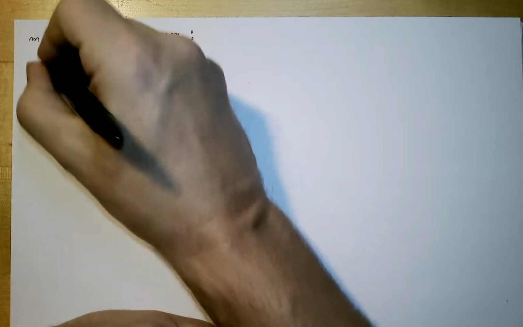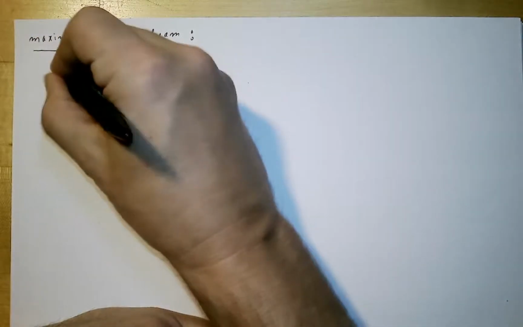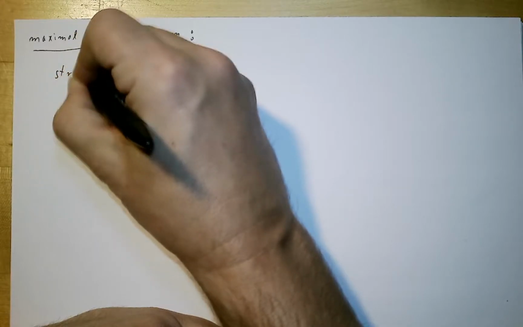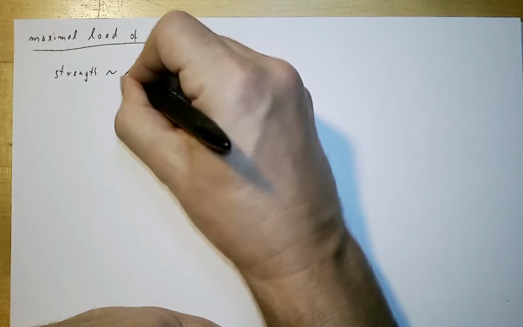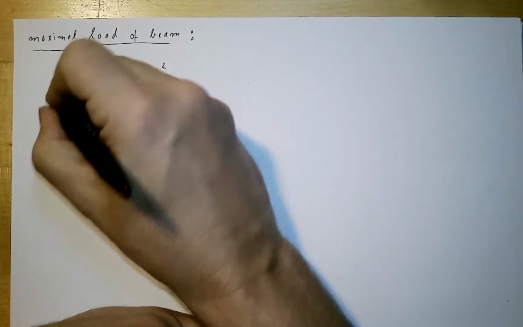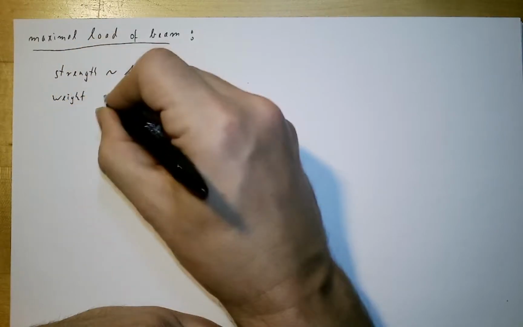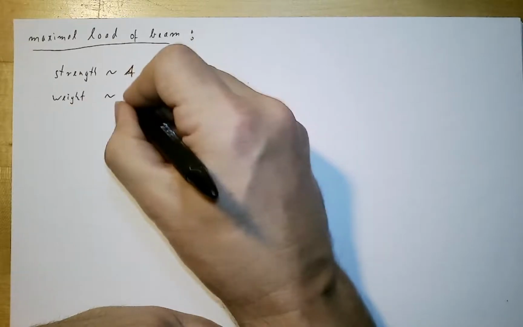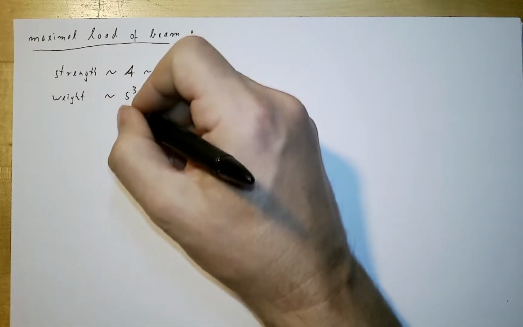So the strength goes proportional to the cross section, which goes with S squared, and the weight, which gives the physical force, goes with the volume, and this goes with the size to power 3.